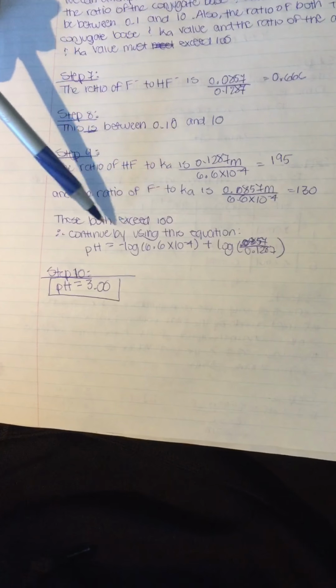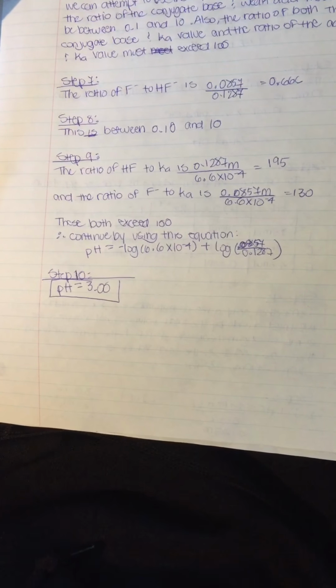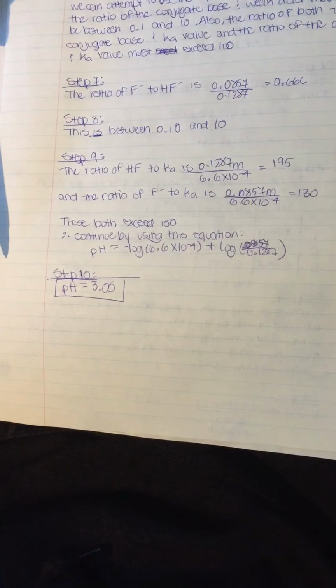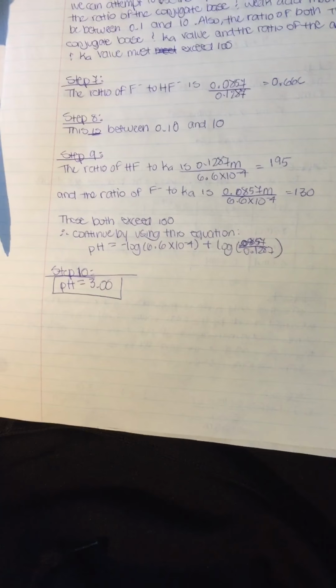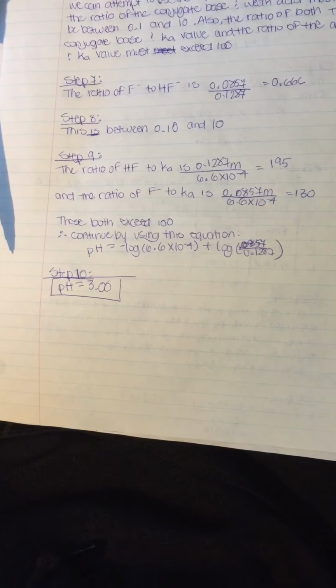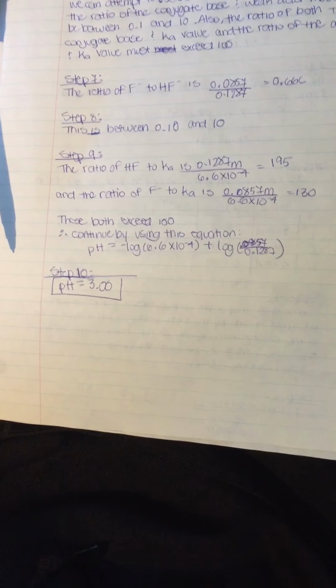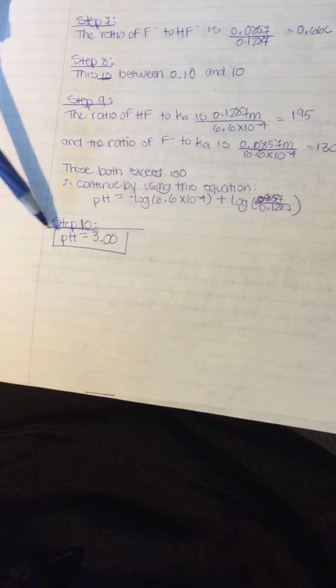These both exceed 100. Therefore, continue by using the equation pH equals negative log 6.6 times 10 to the negative 4 plus log 0.0857 over 0.1287. And step 10, the pH is 3.